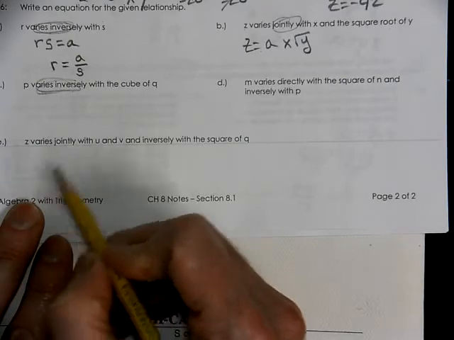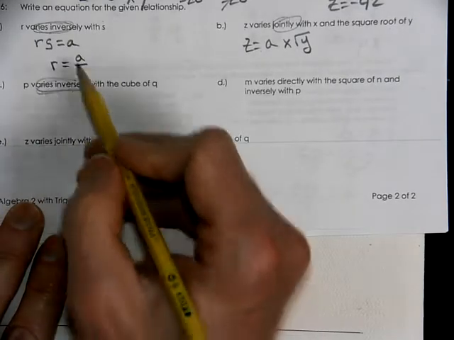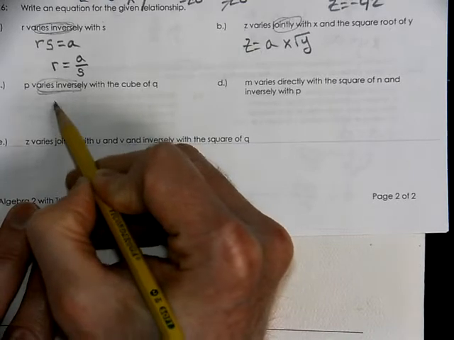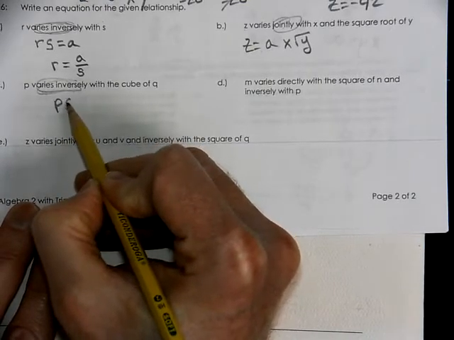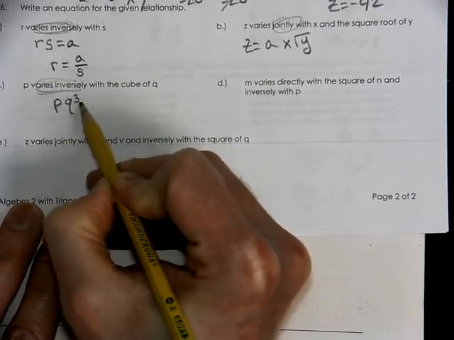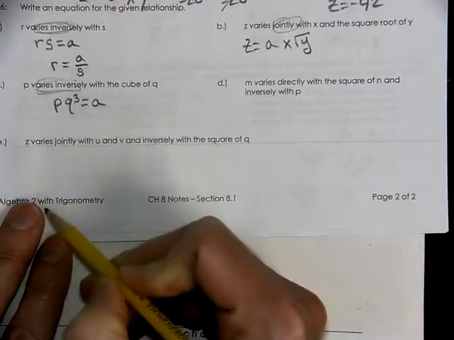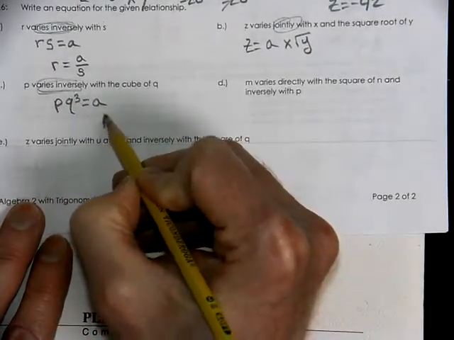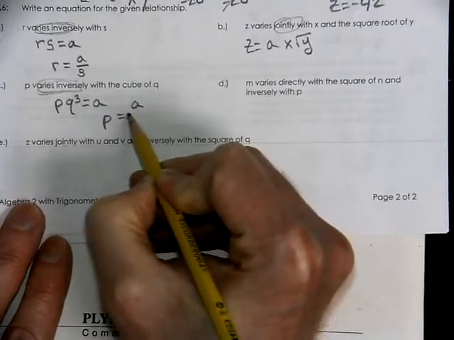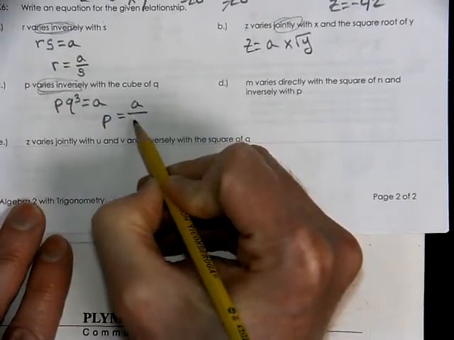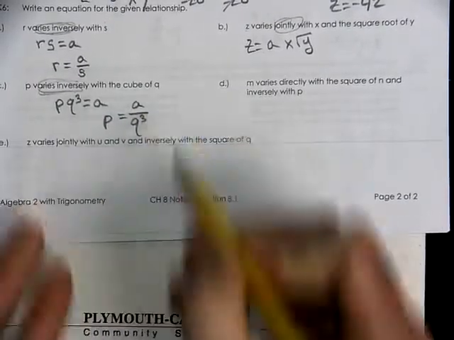Varies inversely with the cube of q. So P times the cube of Q is going to equal your constant number. So P equals A divided by the cube of Q.